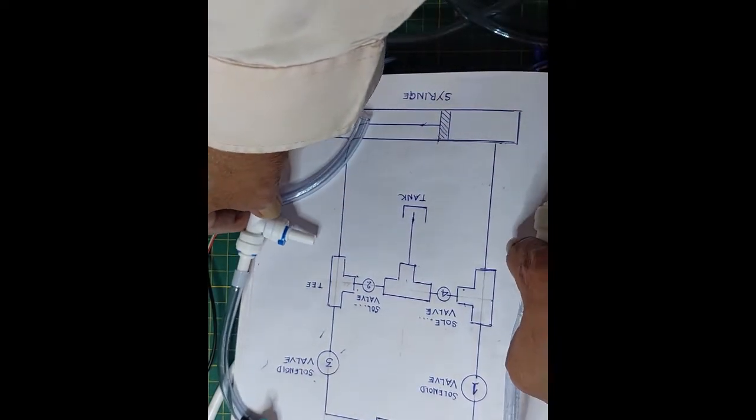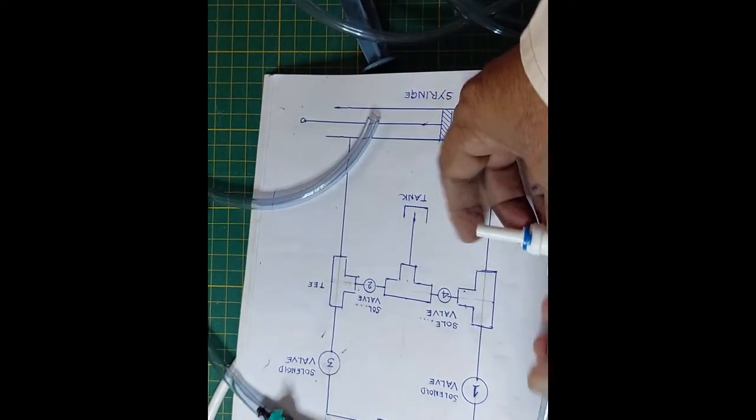So up to it comes here. So you have to connect the center portion.